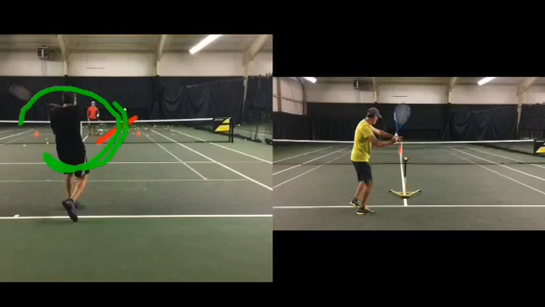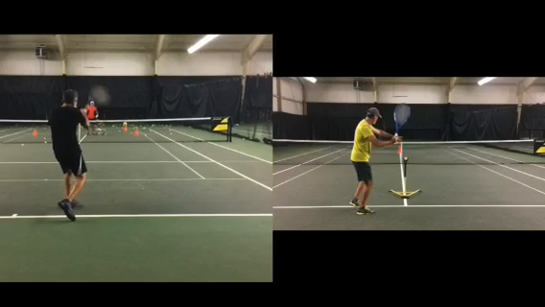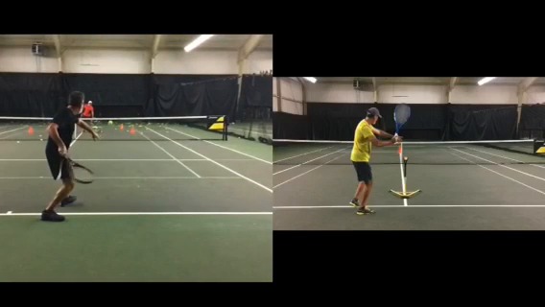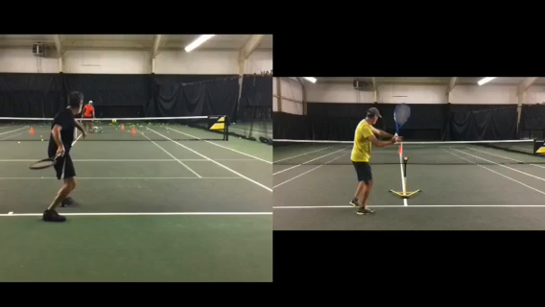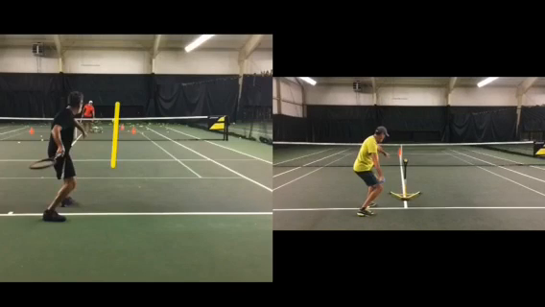So now we look at the last thing, and that is the tracking motion. How long do you go towards your intended target? The intended target's down the line. We want the swing to be inside out, but we want it to be swinging on a straight line. So how long do your strings go through that target area? So we'll go with mine as well.